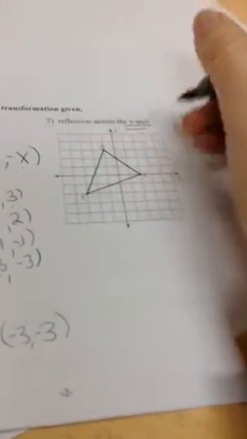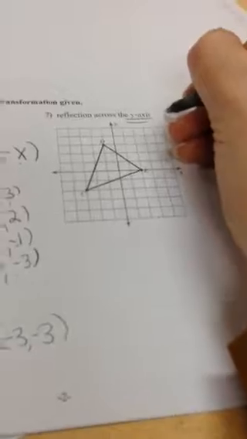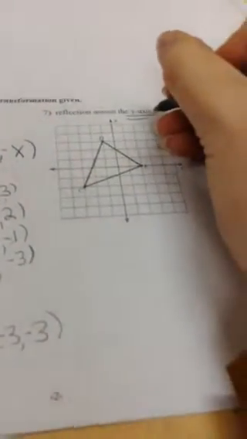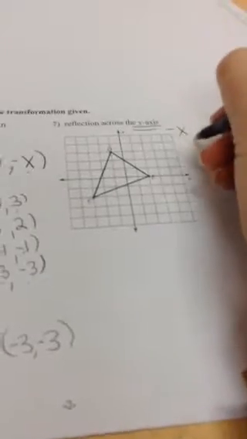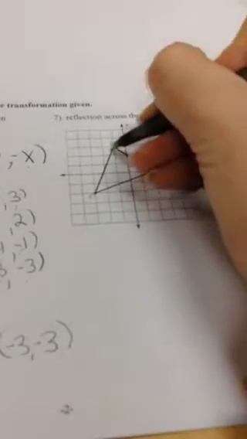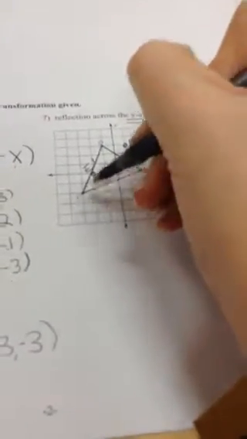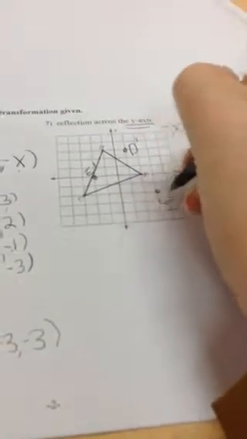Number 7 is a bit different. We're reflecting across the y-axis. So I'm reflecting across the y-axis, I'm going like this. So my y stays the same. X changes. Another way to write this would be -x, comma y. So when I reflect it over the y-axis, I look at D, it's 1 to the left, so I'm going to make my new D prime 1 to the right, I'm just reflecting. E is 2 to the right, I'm going to make E prime 2 to the left. C is 1, 2, 3 to the left, 1, 2, 3 to the right will be C prime.